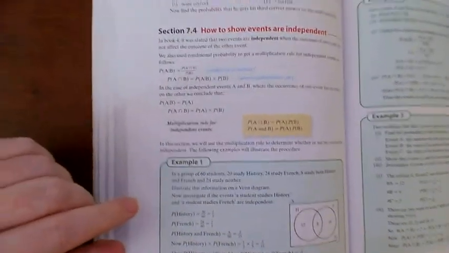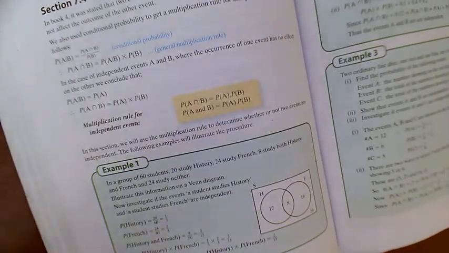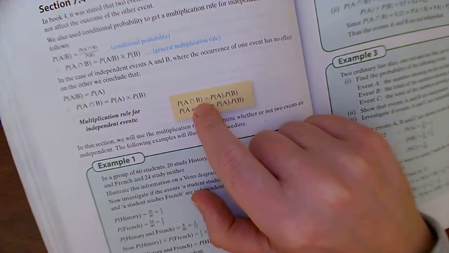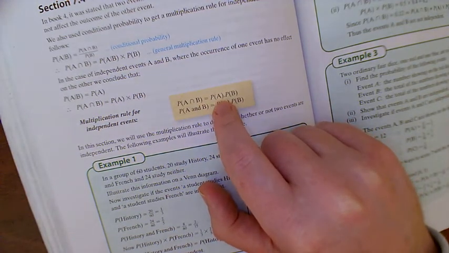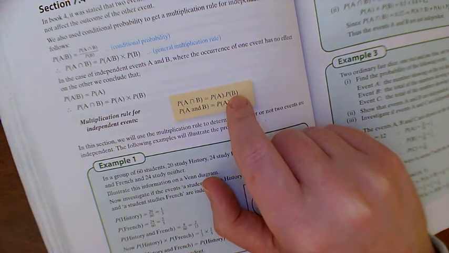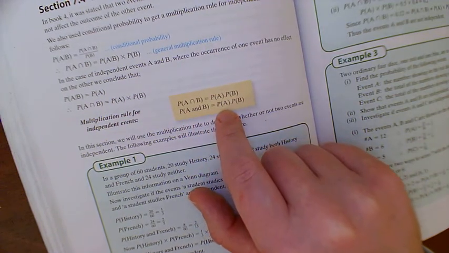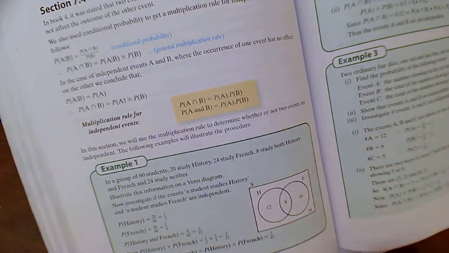We did that back in the last book, but let me go through the first example first. To show that two things are independent, if we can find the probability of the intersection of them, that should equal the probability of A times the probability of the other, B. So if the probability of them both happening is the same as the probability of one happening multiplied with the probability of the other, then they are independent. And I'll show you that through example.